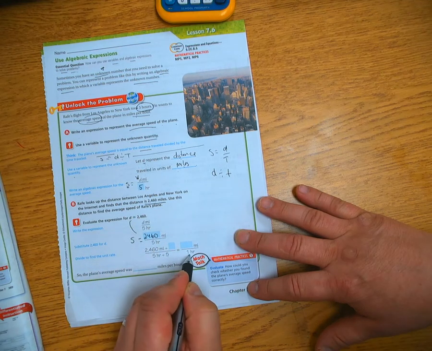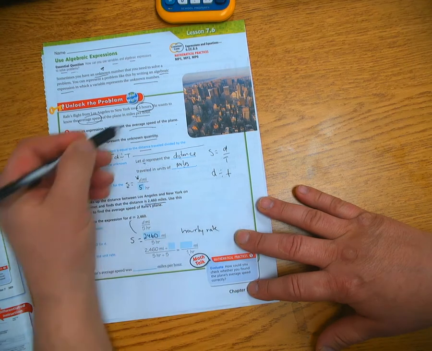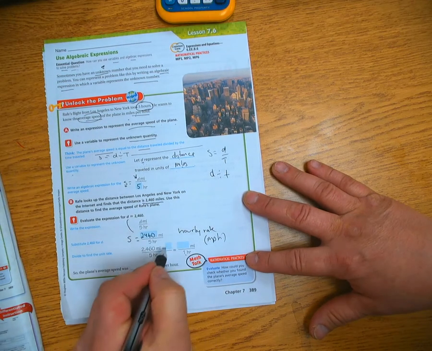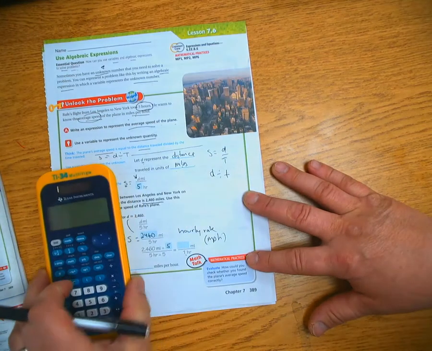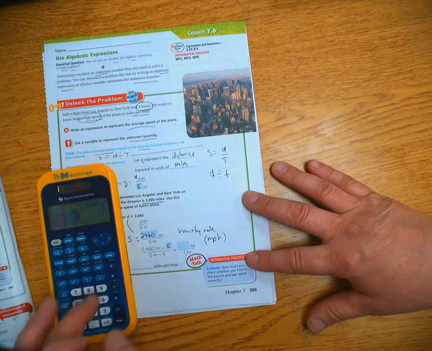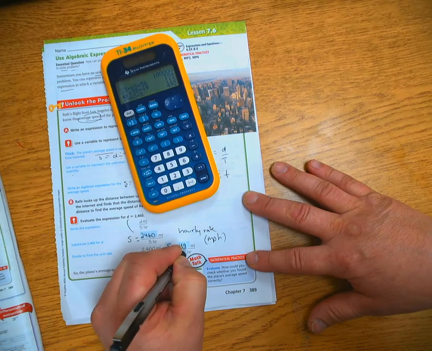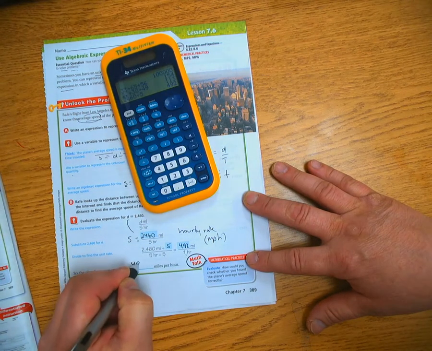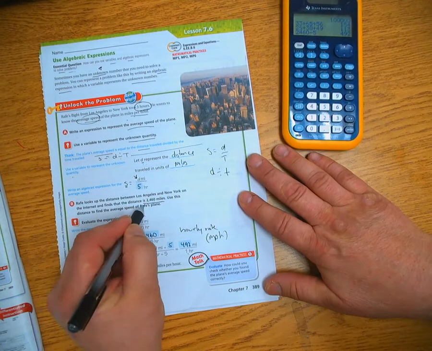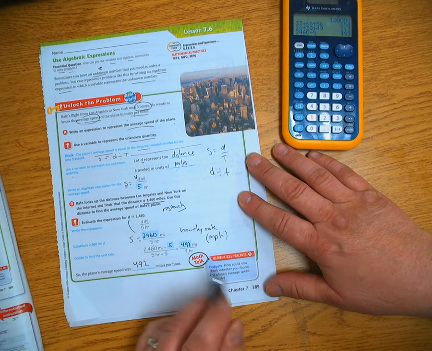5 divided by 5 is 1 hour because we're looking for the hourly rate. Okay, right here, miles per hour, MPH. So when I divide this by 5, I take my calculator and I take 2460 and I divide it by 5. It tells me 492 miles per hour. Now I know that sounds fast, but remember, we're in an airplane. Airplanes go fast. So our unknown was the distance. I found it using research. And then I found the actual speed, okay?